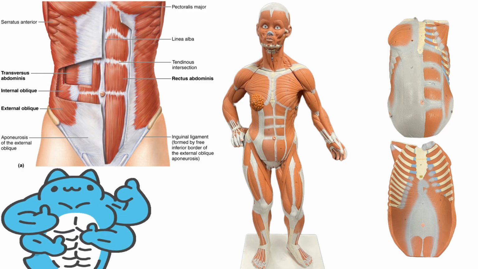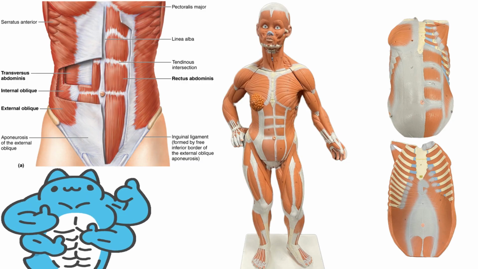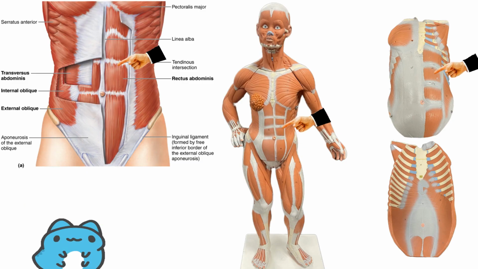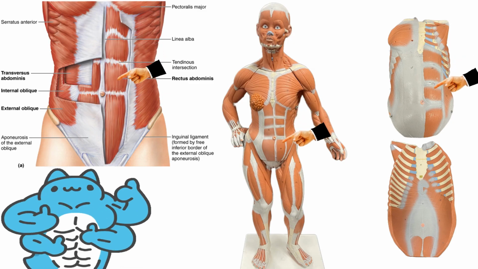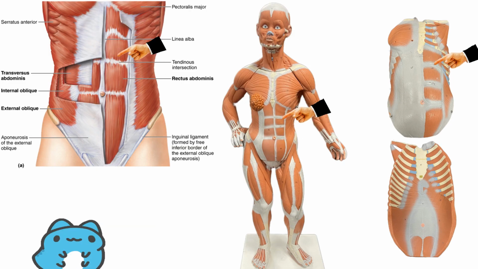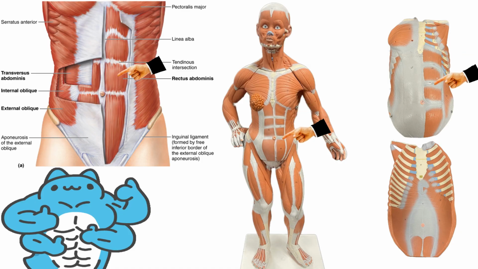We now identify the 4 layers of the abdominal wall, which provide core stability and protect our internal organs. Starting superficially at the midline, the rectus abdominis originates on the pubis and inserts into the xiphoid process and ribs. This is the primary flexor of the vertebral column and increases intra-abdominal pressure.